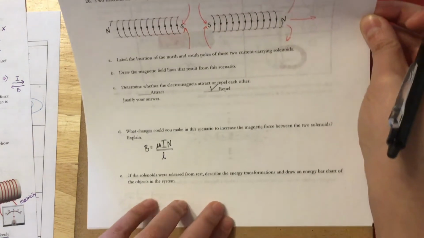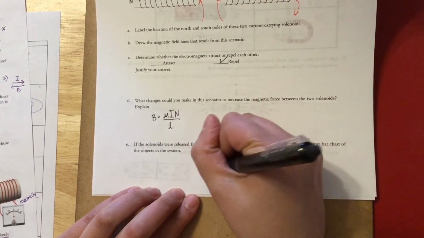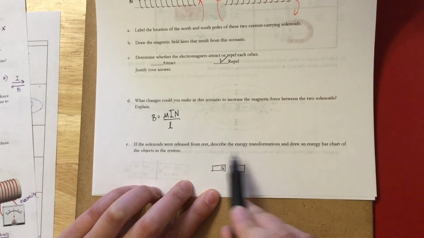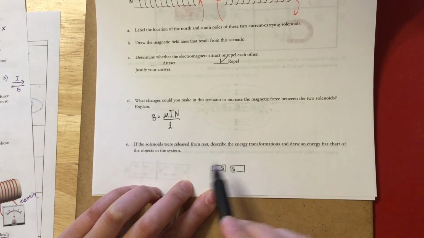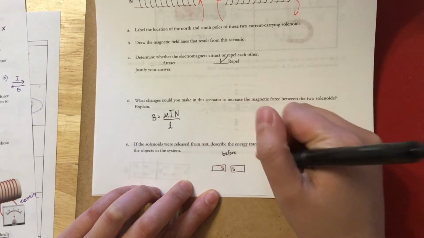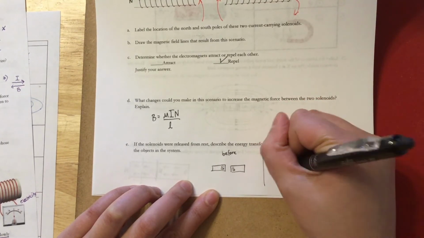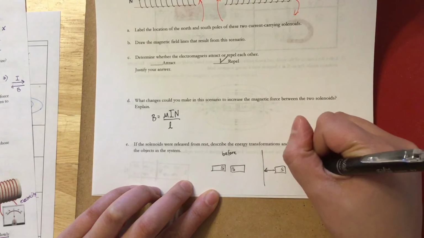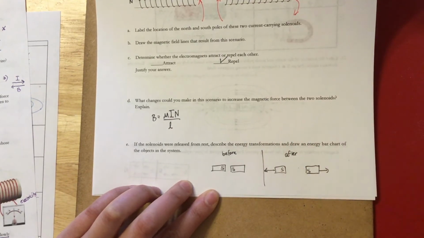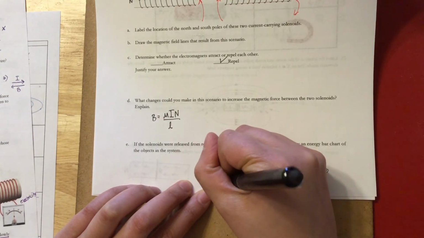And if these were released from rest, imagine I'm going to draw them as bar magnets with the souths near each other. There would be some stored energy here. Whatever that stored potential energy is would need to turn into kinetic energy after. And what do we call an energy that's stored in the location of an object? We would call this magnetic potential energy.